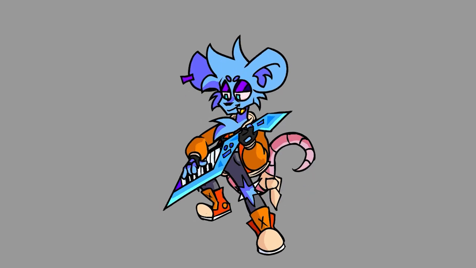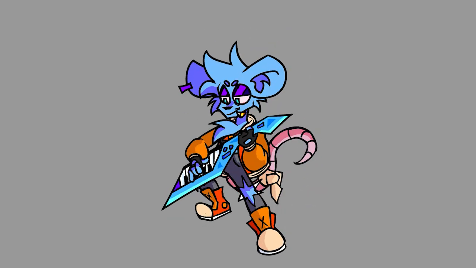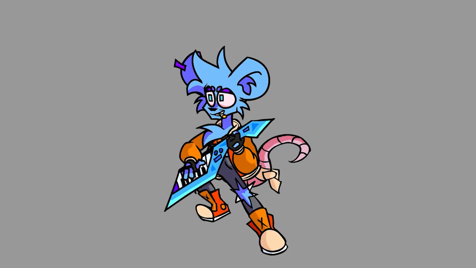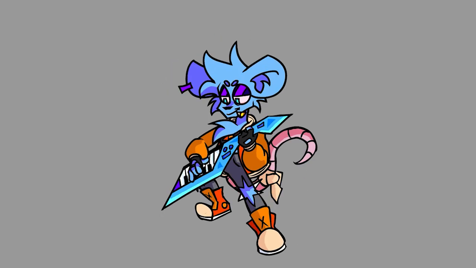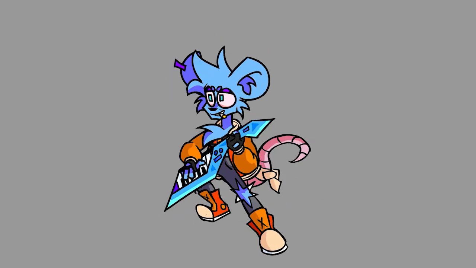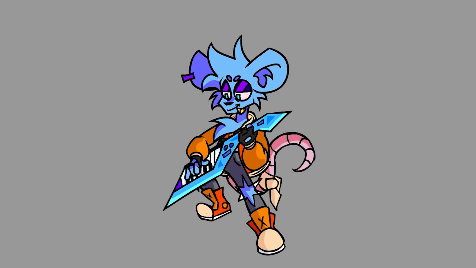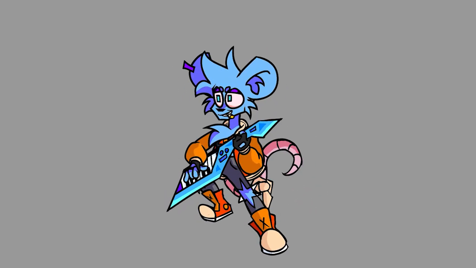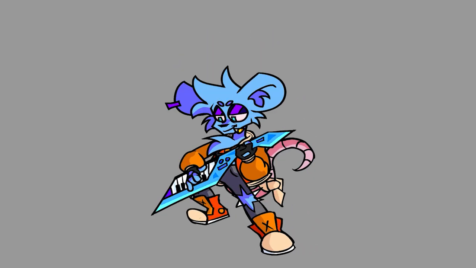Alright, so this is the finished result. For demonstration animations, it's pretty good. But I'm definitely going to add some more frames of animation for the poses, because just squashing him down is a little bit jank. But I hope that this helped.